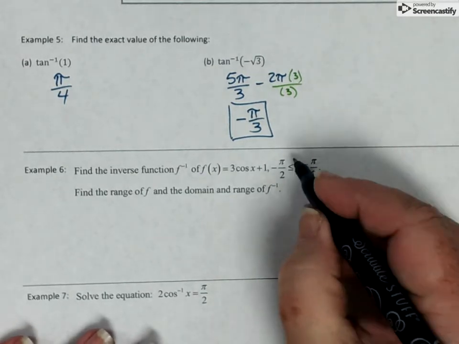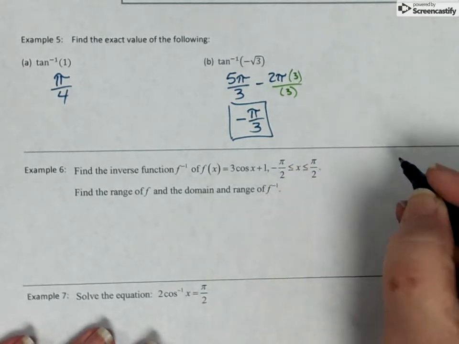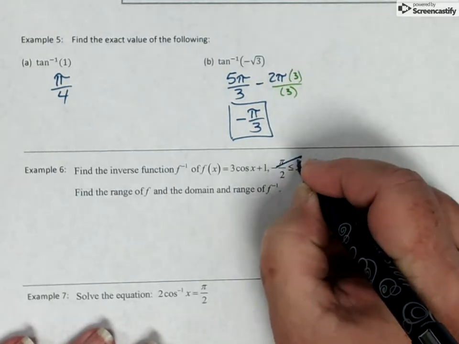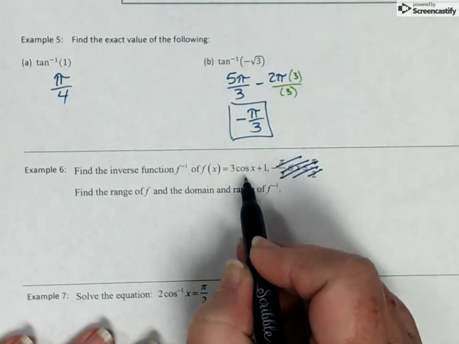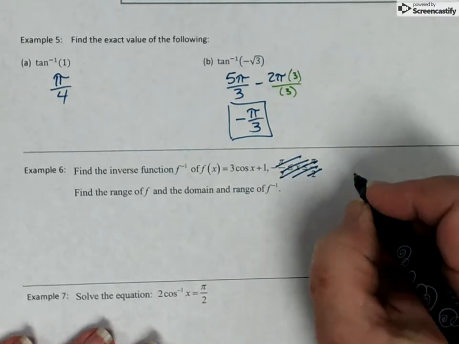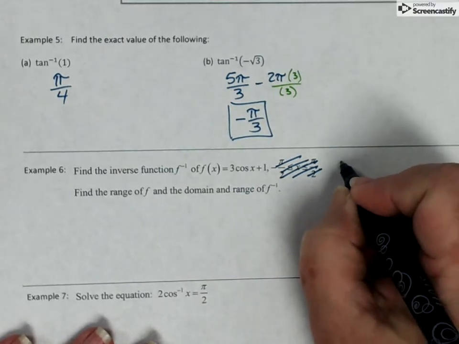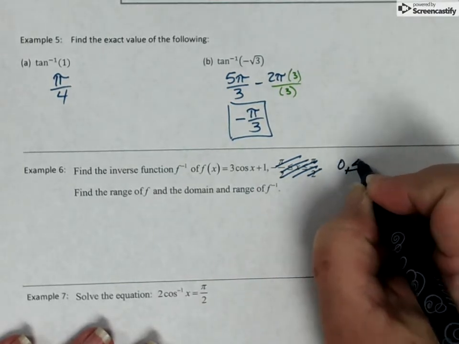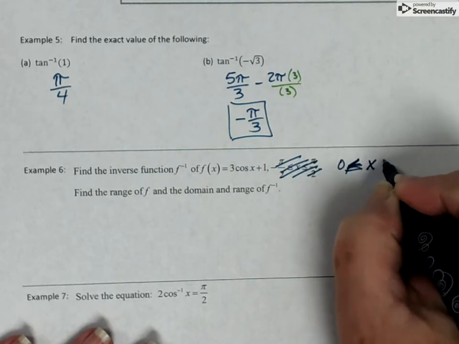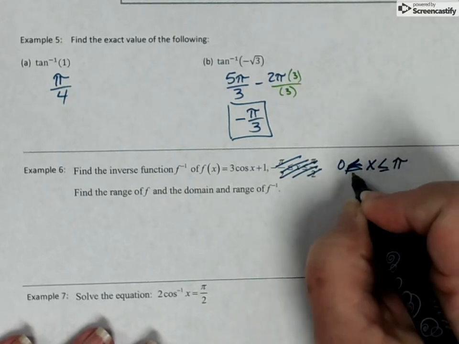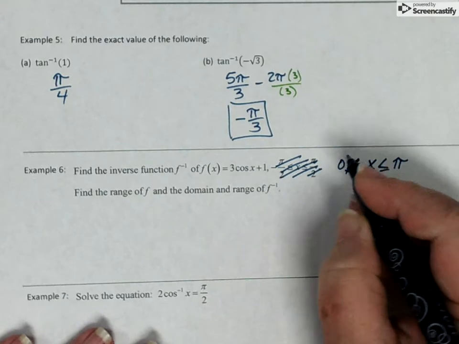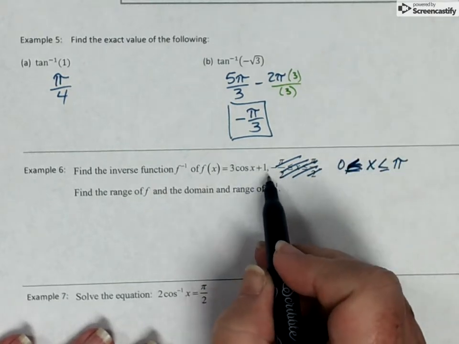Now I will tell you there's an error right here, and on the notes, if you look at the notes from online, this is incorrect. We do not restrict cosine from negative pi over 2 to pi over 2. We restrict cosine from 0 to pi, remember? And the range, what's the range values for this problem?